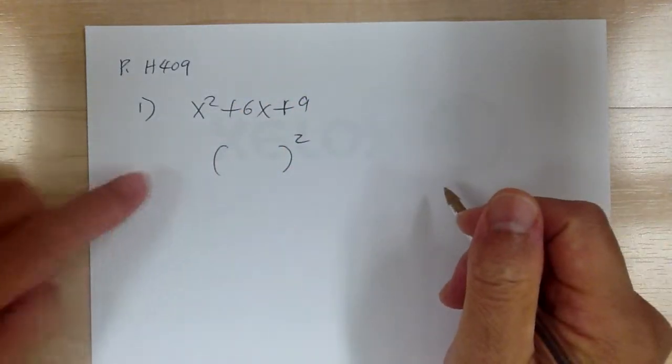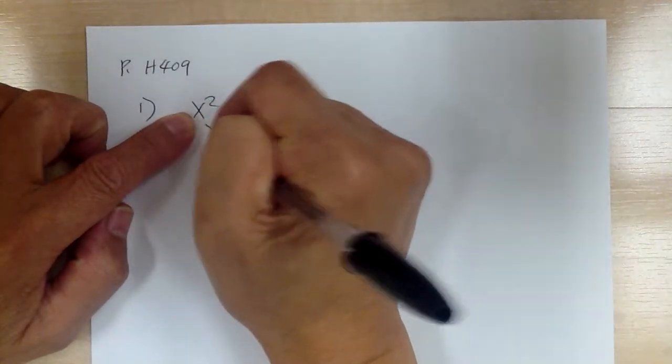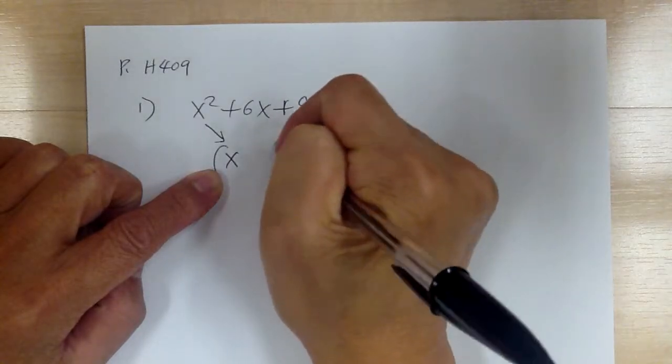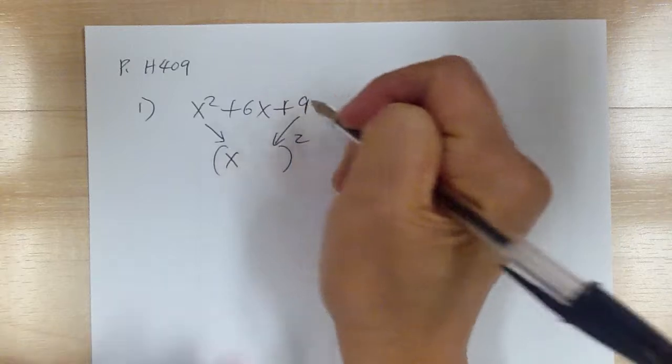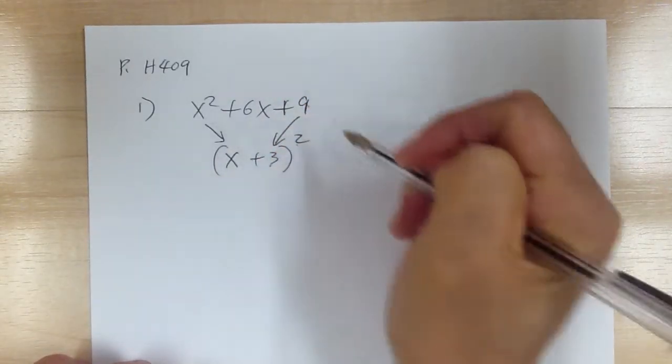And then what you're going to do is you have to kind of go backward. You have to think, okay, how are you going to get x squared? So from these, you get that, because x squared will give you x squared. From these, so beginning, you get the beginning. The end, you get the end. So how are you going to get 9? Well, you need to have plus 3, right? So plus 3 squared will give you plus 9.